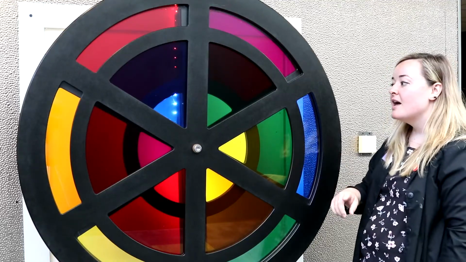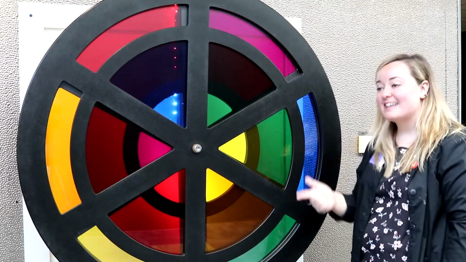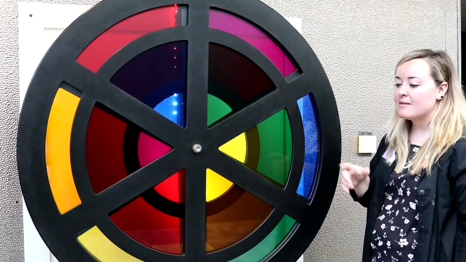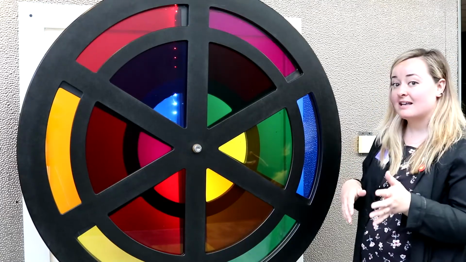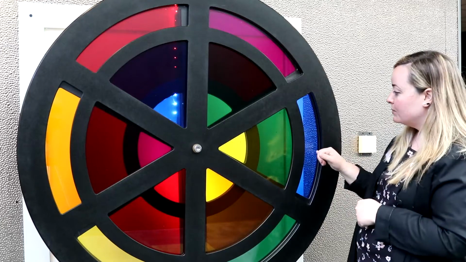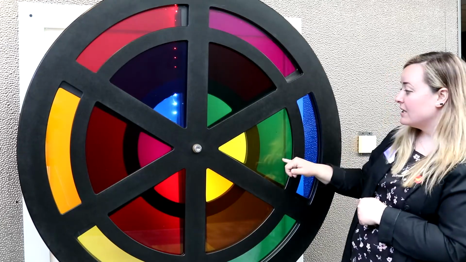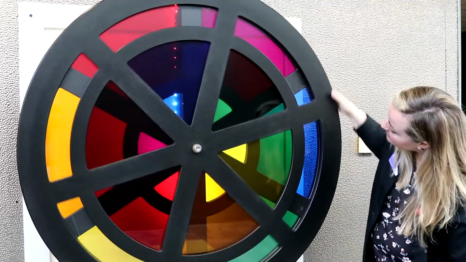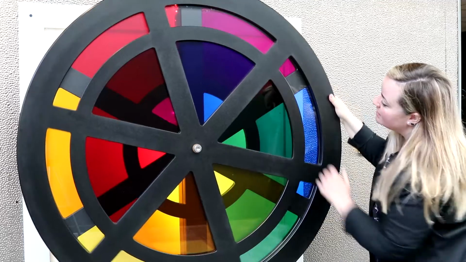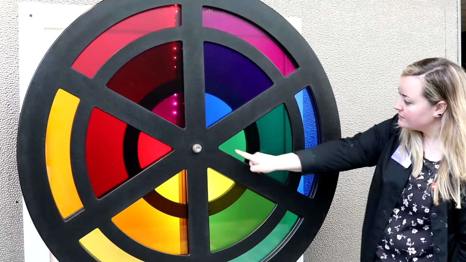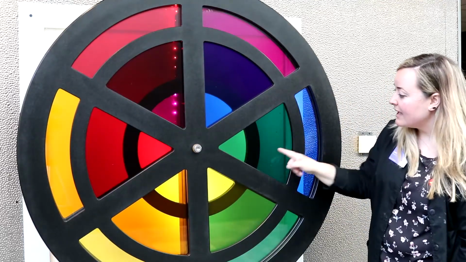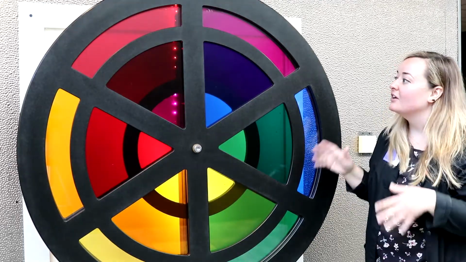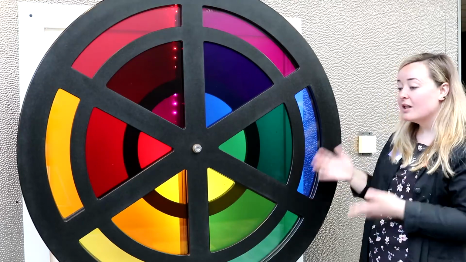Other than primary and secondary, there's also tertiary or intermediate colors. That is a mix of the primary colors and the secondary colors. We know blue is a primary color, green is a secondary color, and if we mix those together, I'm going to put the green over top the blue. So we have green and blue. Now we have kind of a blue-green. There's a lot of different colors that you can create just by using the color wheel as a really basic tool.